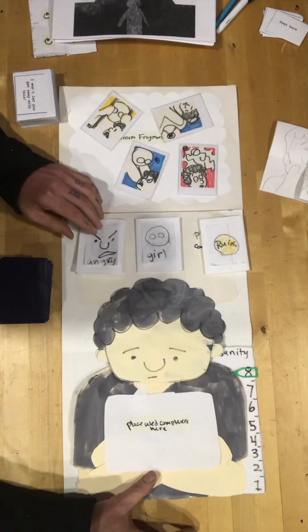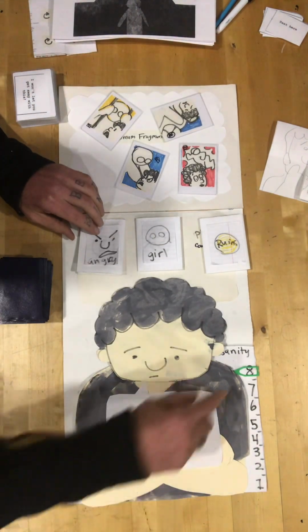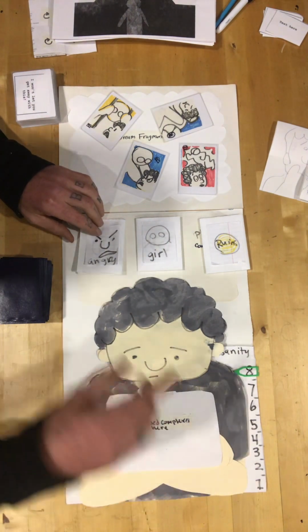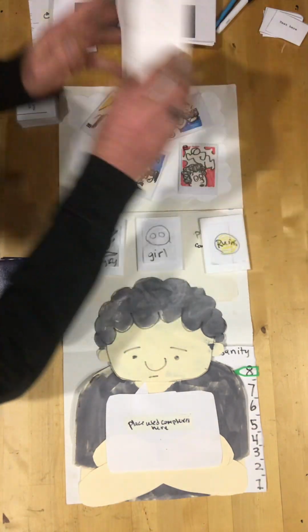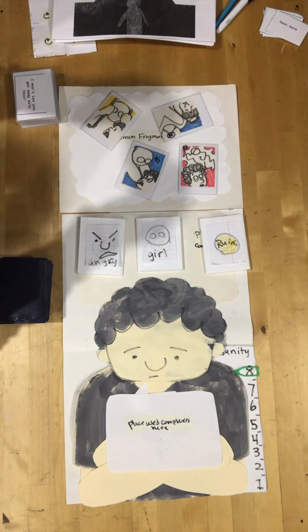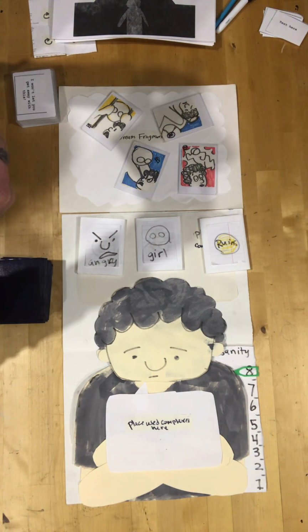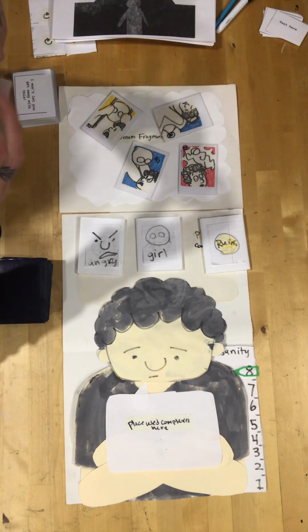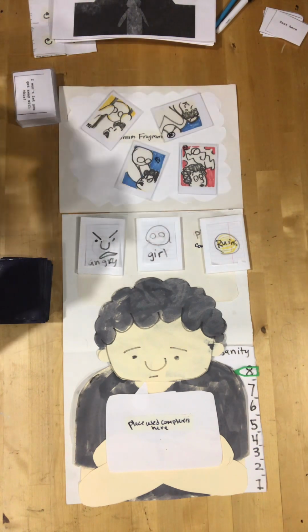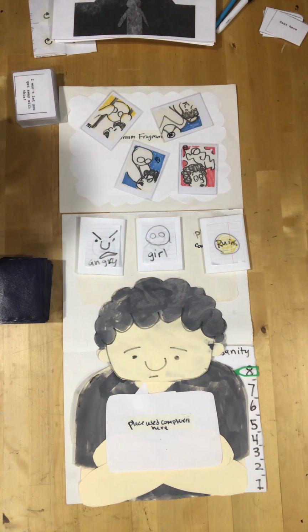So what we have is the bar right here, and then we have this new element. I'll figure it out in just a second.